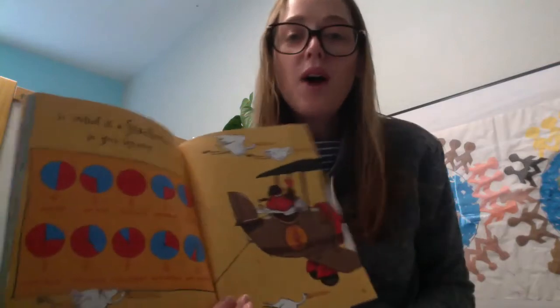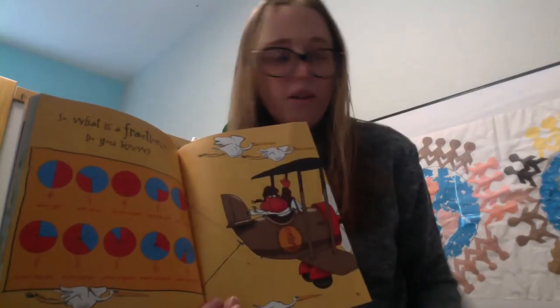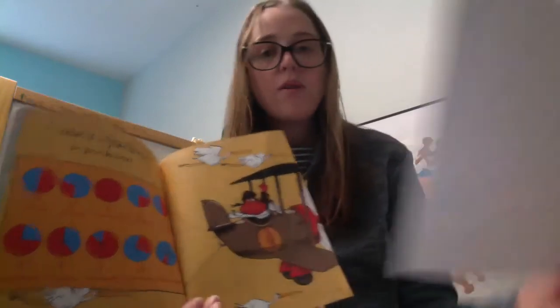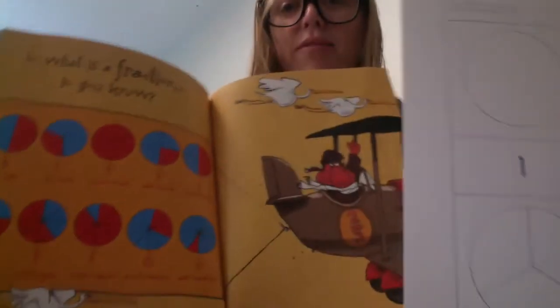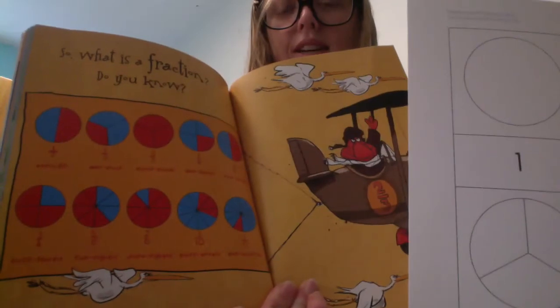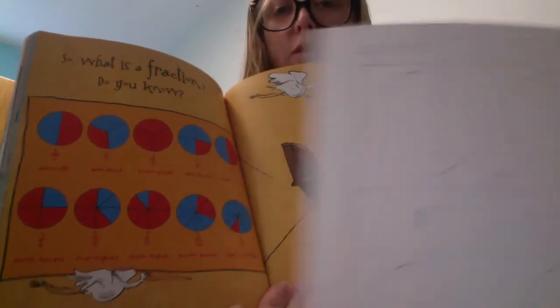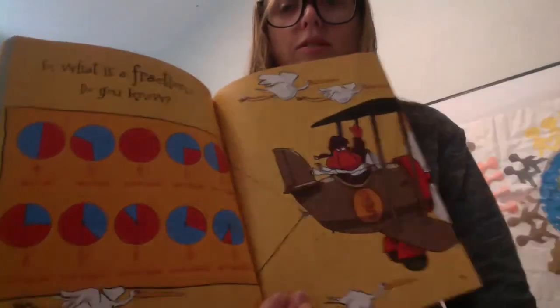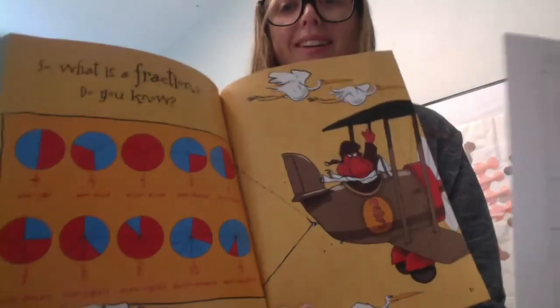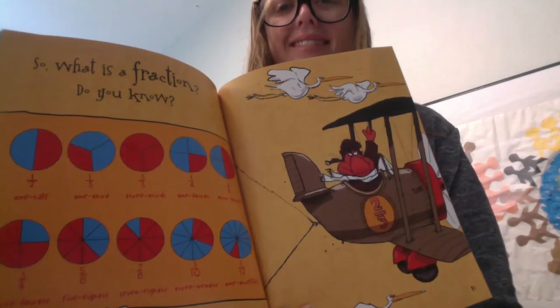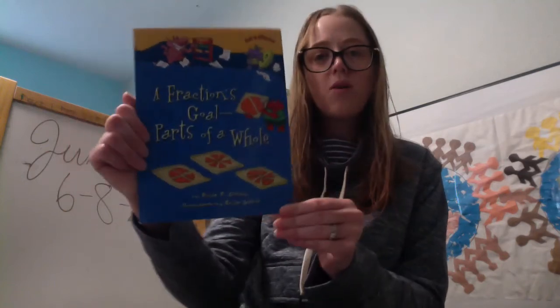You have fraction work in your work file that we also use in our fraction lesson. It would be fun if you paused it on certain pages or on this graph and had your student make their own fractions according to this graph. An idea. I hope you enjoyed A Fraction's Goal, Parts of a Whole.